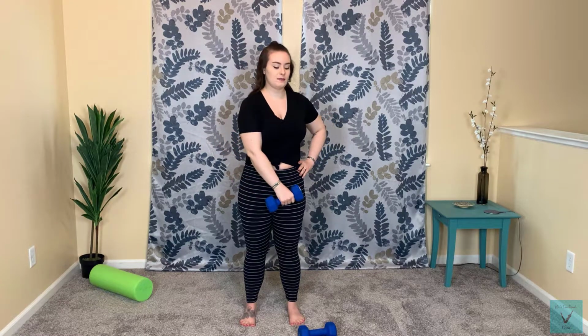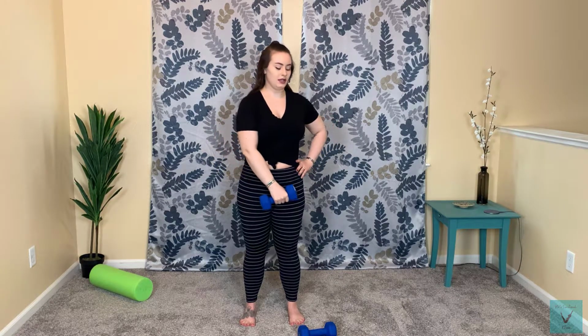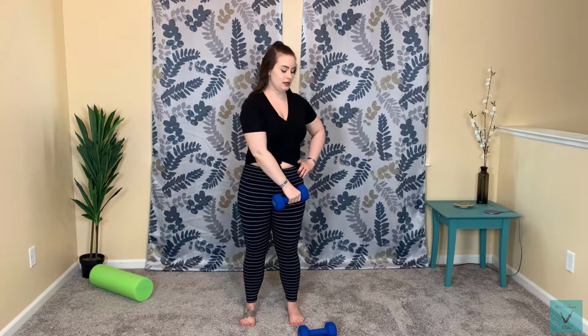Perfect. Just coming back to start right here. Rotating, looking over that shoulder. Got 4 more on this side. This is going to help strengthen those trap muscles as well as those little muscles in your rotator cuff for after your rehab. And again, you want to start with a light weight, work your way up. Perfect.